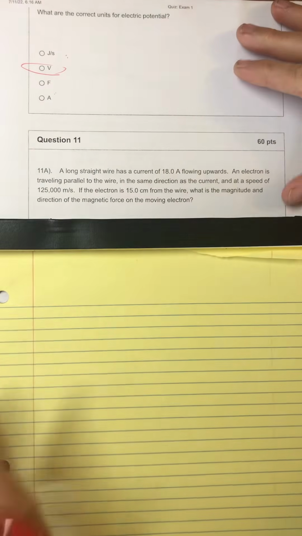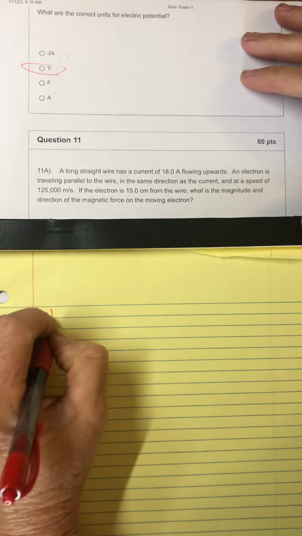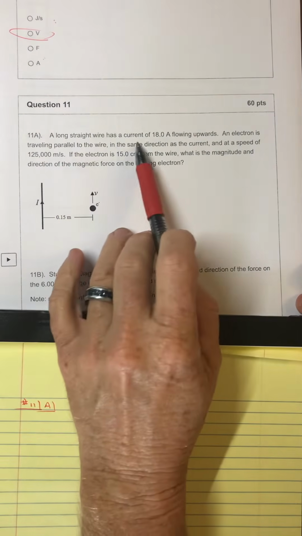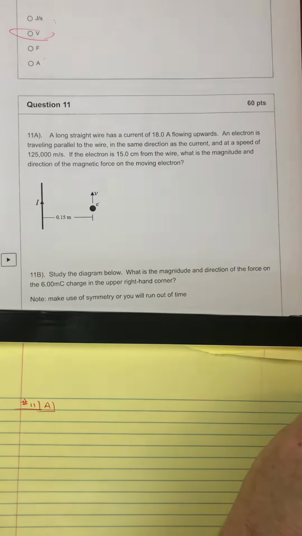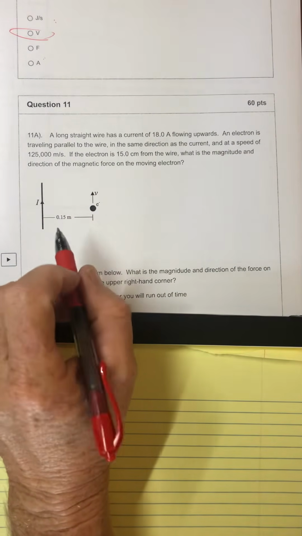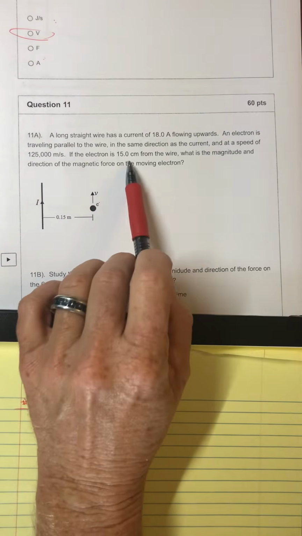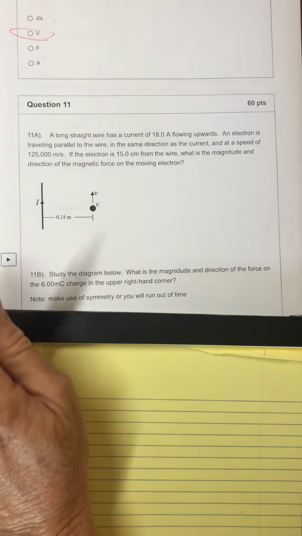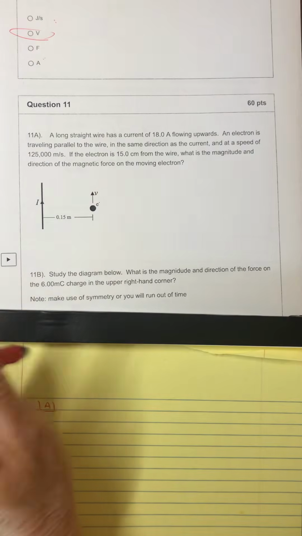All right, so let's try number 11 here, and I'll call it 11OA. It says here, with a little picture underneath, a long straight wire carries a current of 18 amps, flowing upward. An electron is traveling parallel to the wire, so here's a picture, in the same direction as the current, and the speed is 125,000 meters per second. If the electron is 15 centimeters, or 0.15 meters in the diagram, from the wire, what is the magnitude and the direction of the magnetic force?